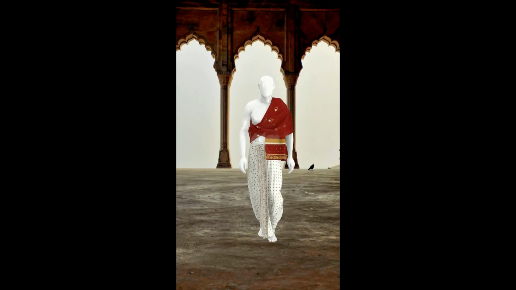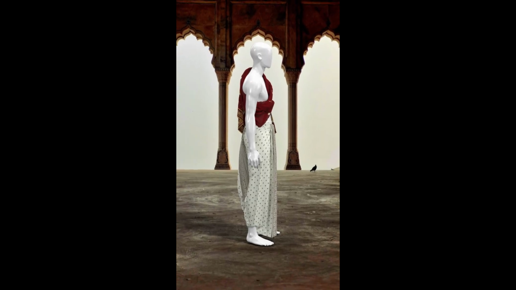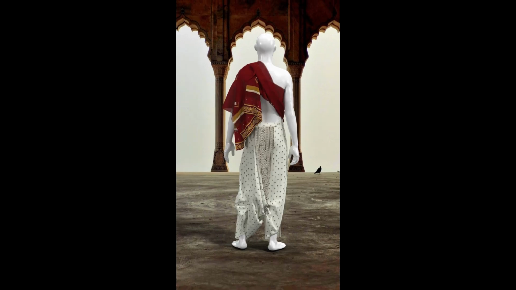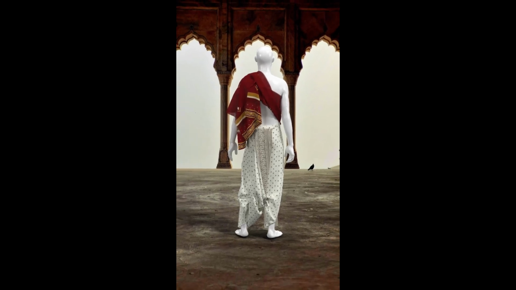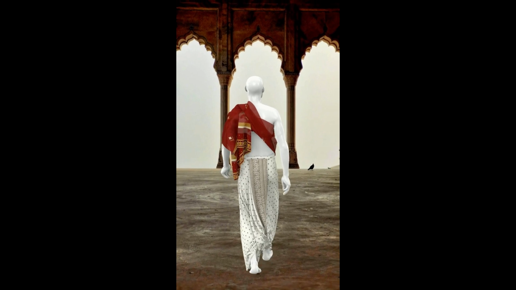Ever wondered how to bring traditional fashion into digital design? Today, we're creating the iconic dhoti in CLO3D. Whether you're a fashion student, 3D artist, or just curious, this quick guide will show you how. Let's dive in.